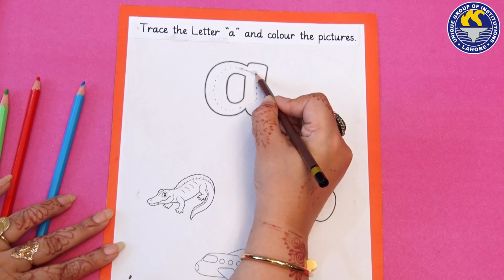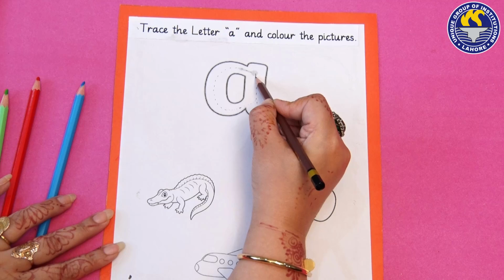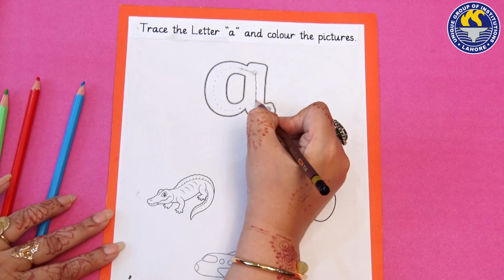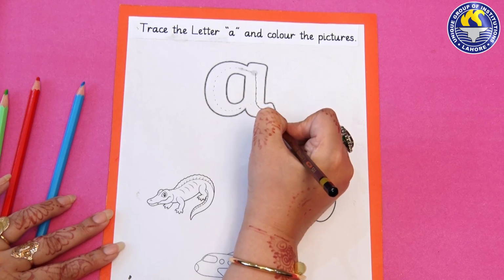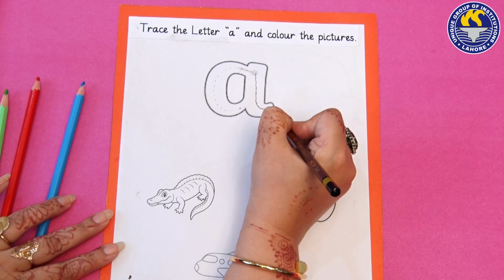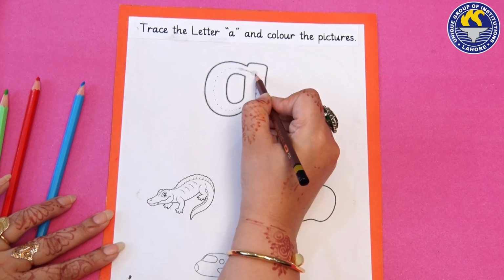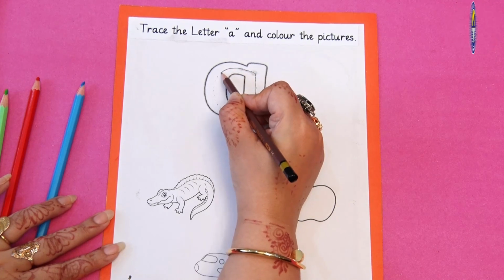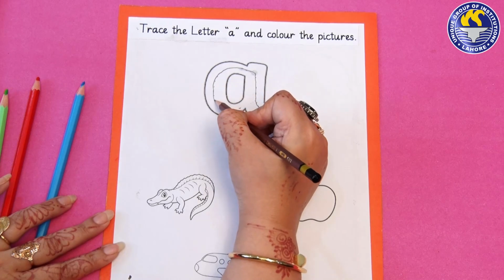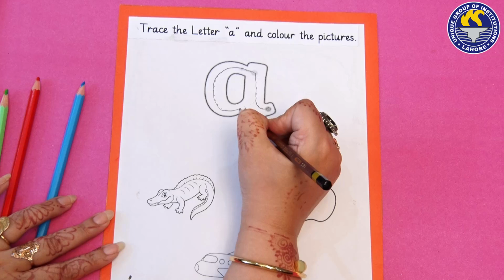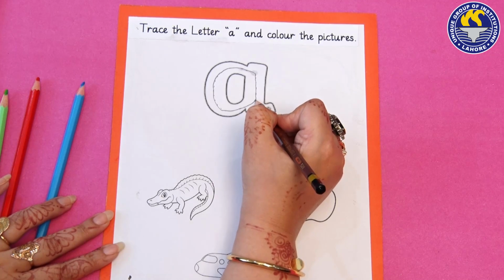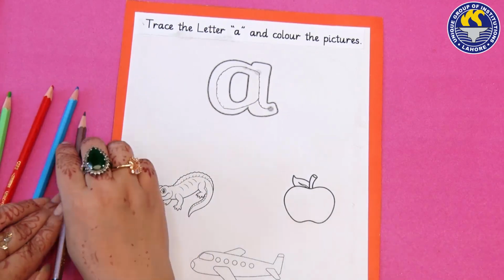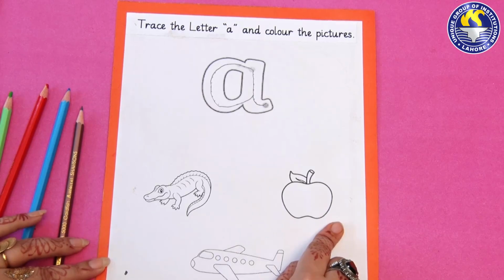Start from this dot. Slowly. Join the dot and make standing line. Joining the dot, make a small curve like this. Very good. Now we are going to make a belly. Yes, slowly. Join the dot. Make a semicircle or a curve to trace a letter A. It's done. Now we will color these pictures.